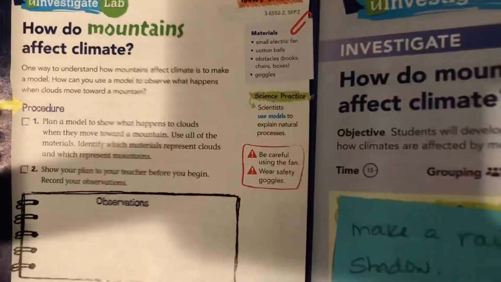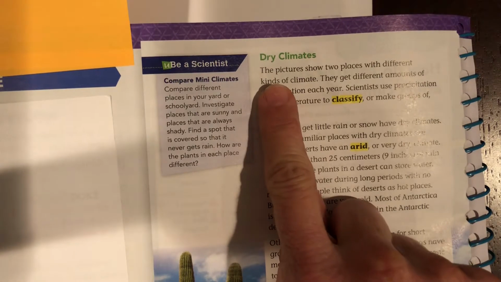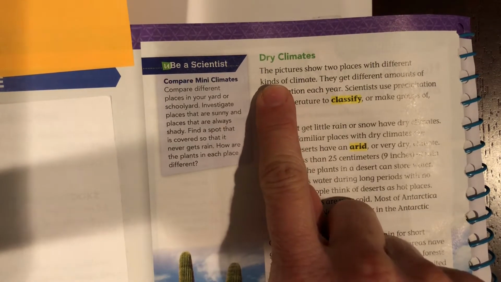So we're going to read today about the different climates around the world and also how mountains can affect that as well. Okay, so I want you to have your book out and I want you to follow along with me. Okay, so dry climates.